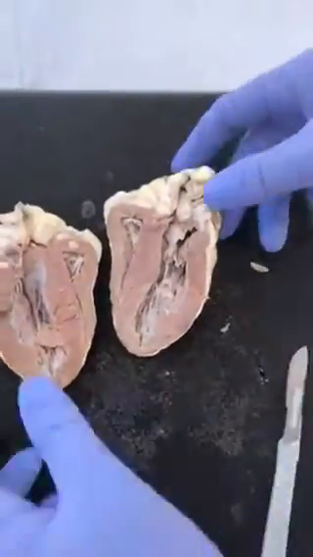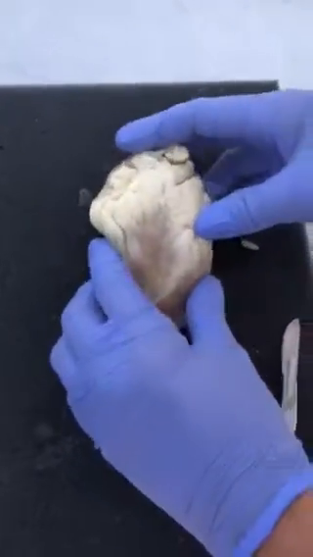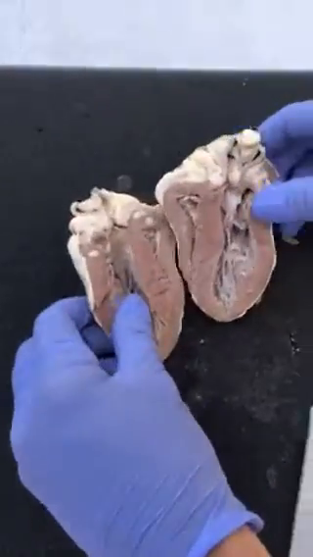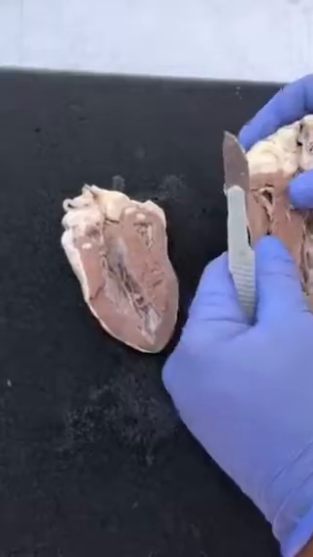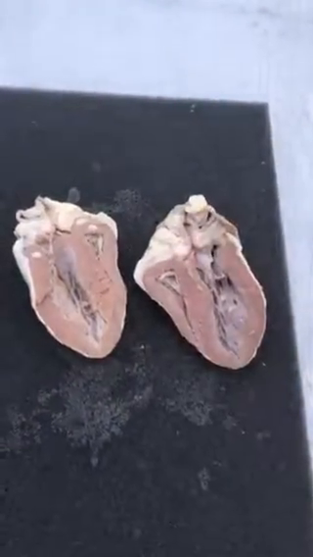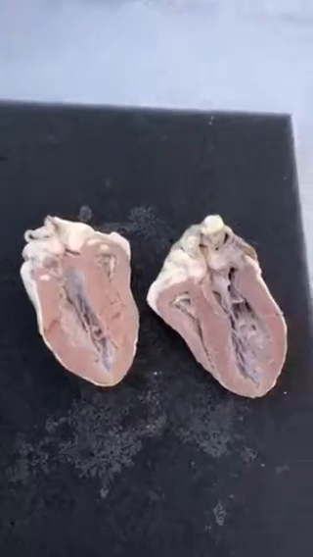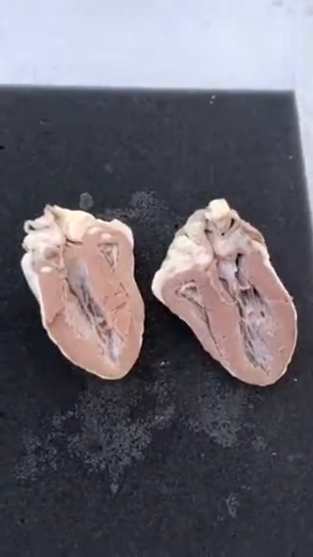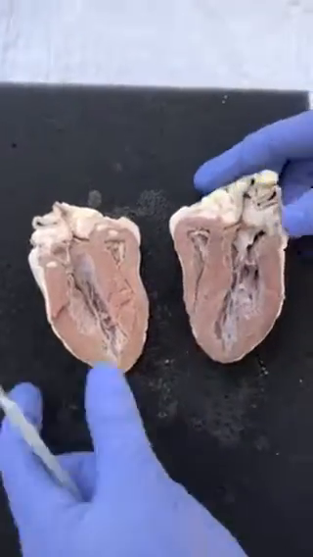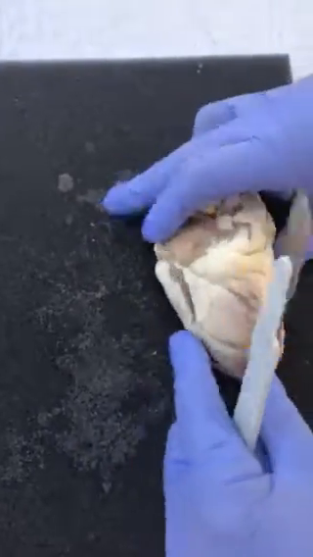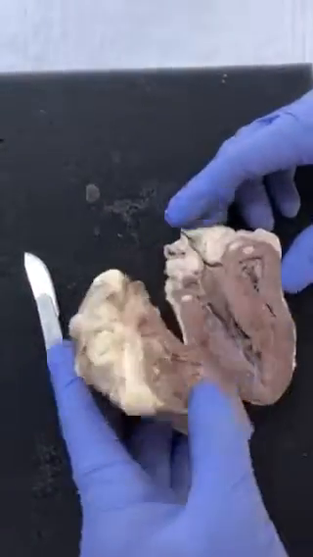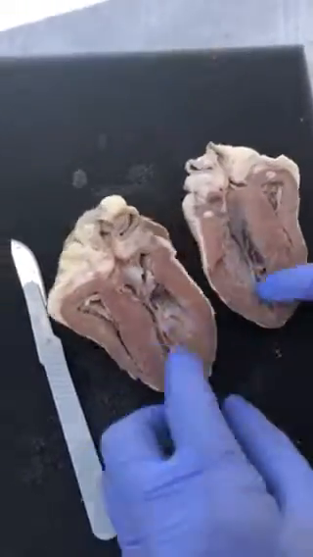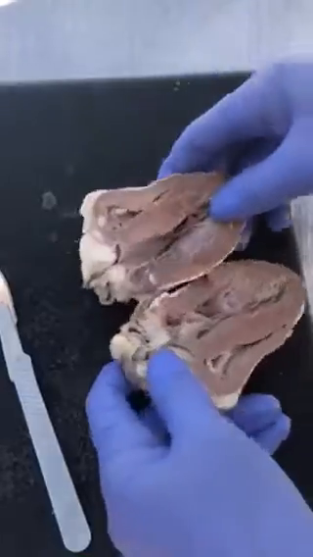So now let's get started. Right here we have my dissected heart. As you can see, this heart is very interesting, I thought. Just give me a second. Okay, so right here, let me show you the left side of our heart, and this is our right, this is the apex and all that. Now when we open it, the left side is obviously a lot bigger. The left side does a lot more work.